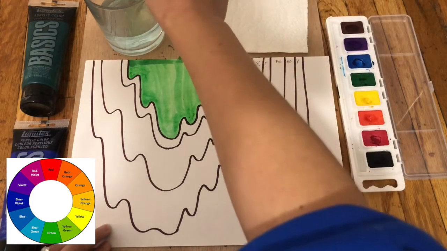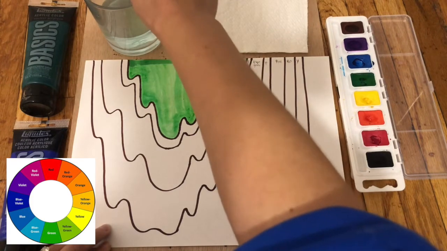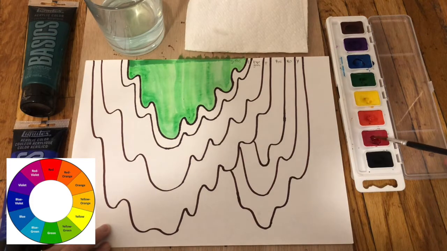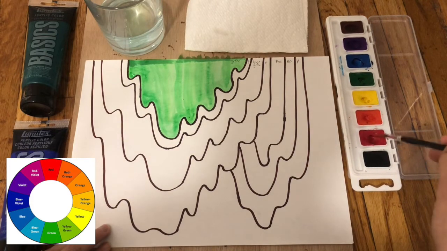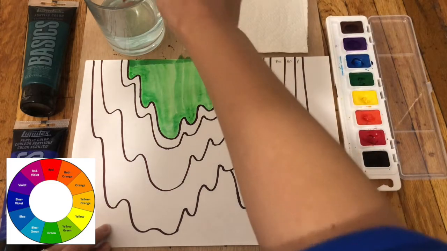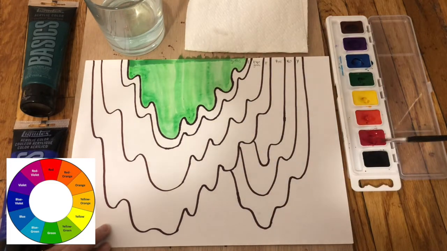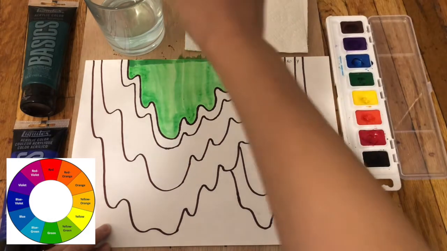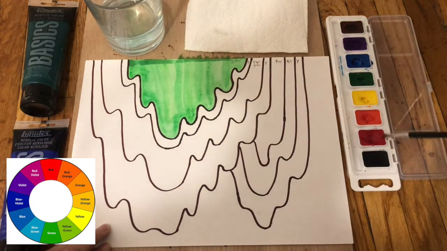So I am going to show you how you can use watercolors to mix some colors. So this is a little trickier because we do need to go and rinse our brush after. So I'm going to add some water to the red. A few drops is good.